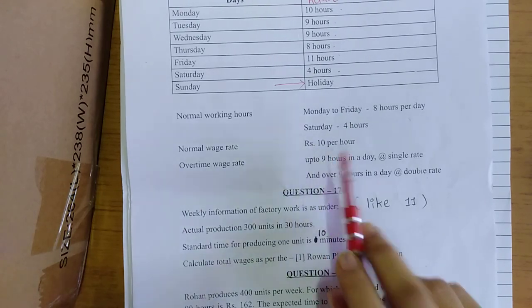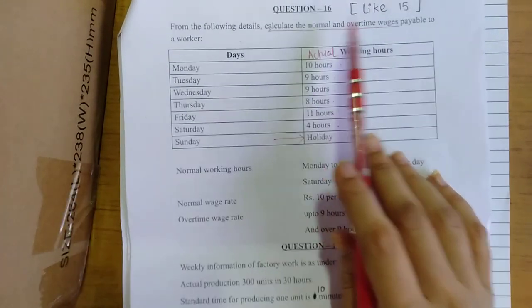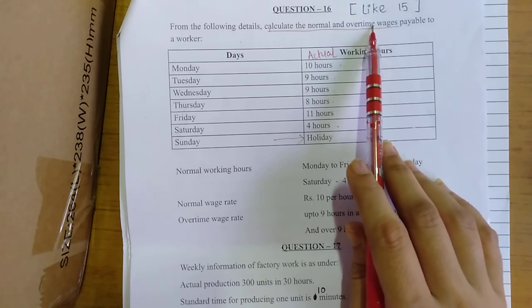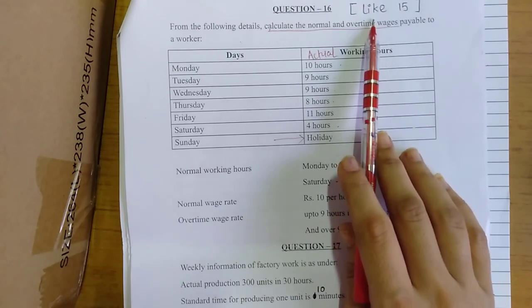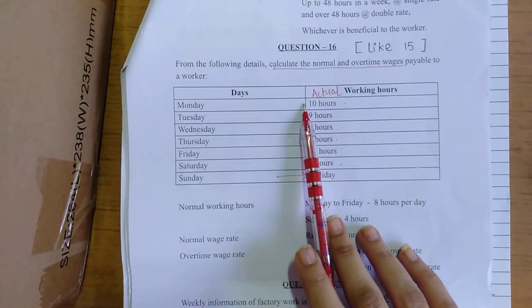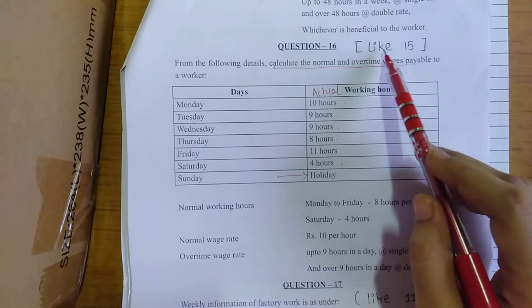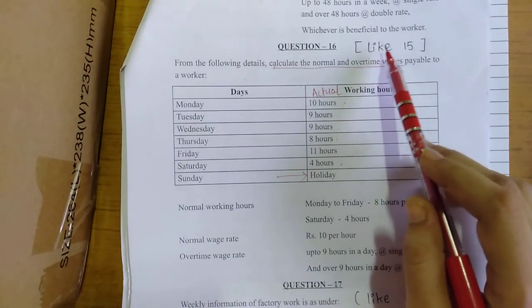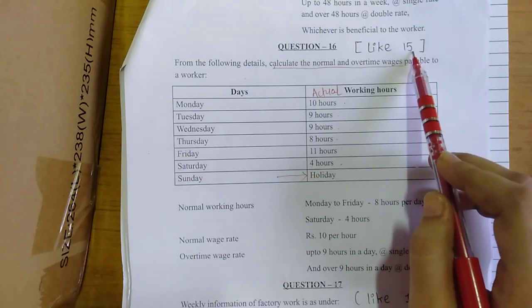So, what are you supposed to find out? Normal wages, overtime wages and at last total wages payable to the worker. Same type of question that we have calculated in our last lecture was question number 15. So, if you have any doubt, you can easily refer the question number 15.